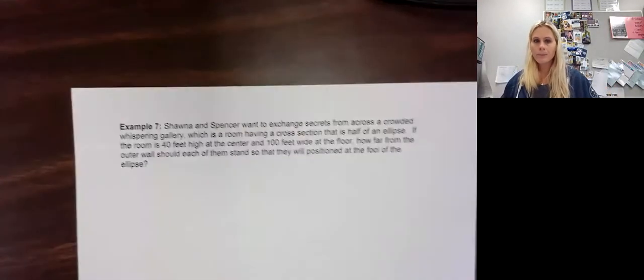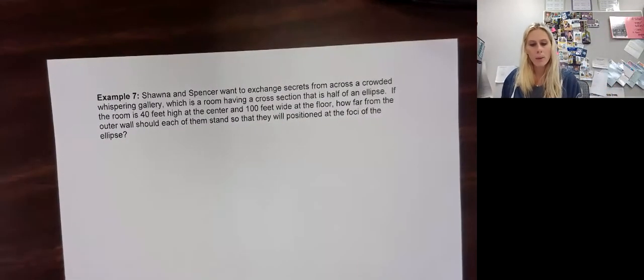Okay, so let's do this. Last problem. Shauna and Spencer want to exchange secrets from across a crowded whispering gallery, which is a room having a cross section that is half an ellipse. If the room is 40 feet high at the center and 100 feet wide at the floor, how far from the outer wall should each of them stand so that they are positioned at the foci of the ellipse?